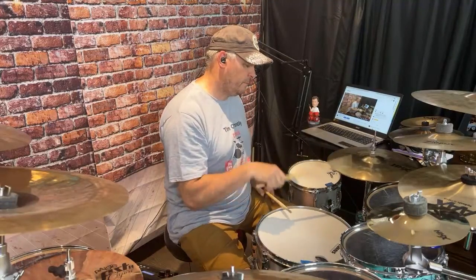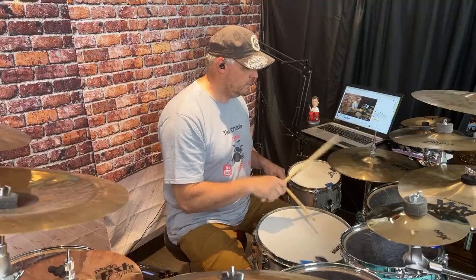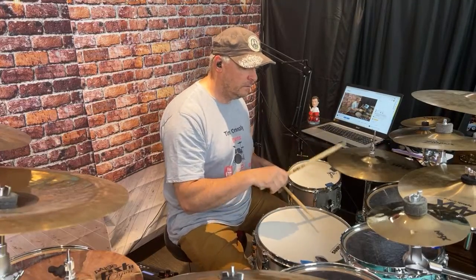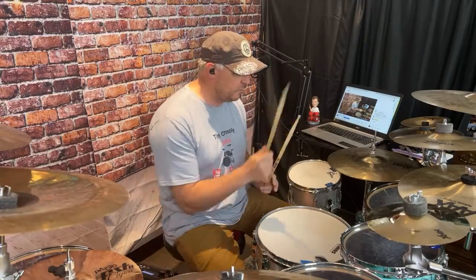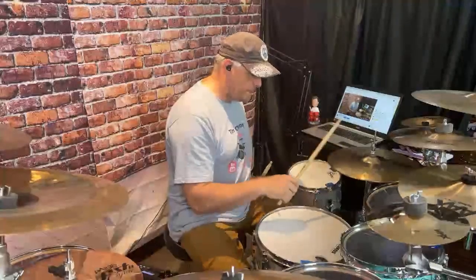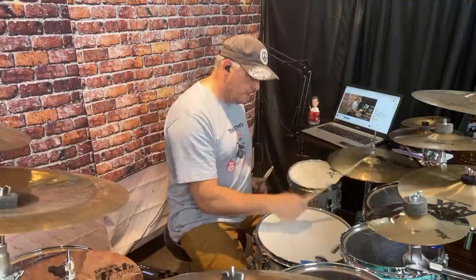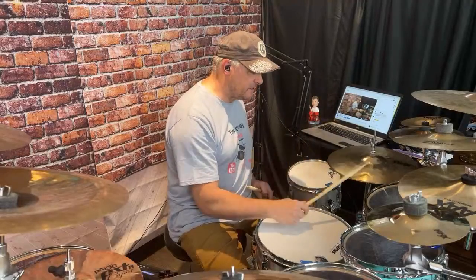Now I feel really comfortable doing that. Now, that's just me. Not everybody is going to be super comfortable doing that. But you really want to get that happening first. The eighth notes inside of the 16th note.